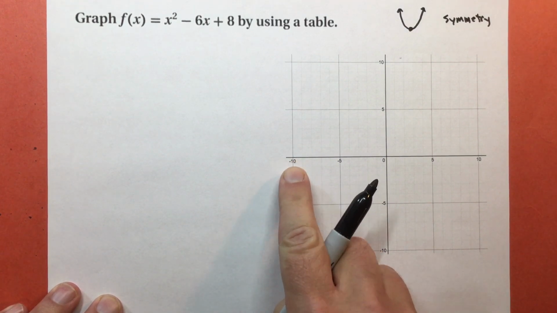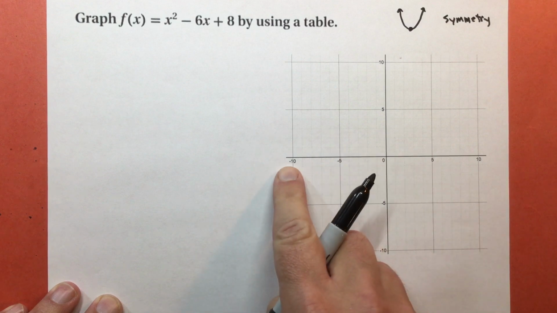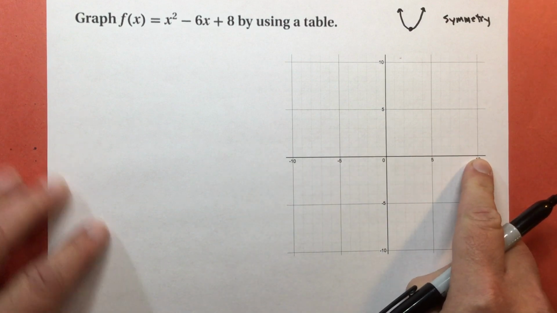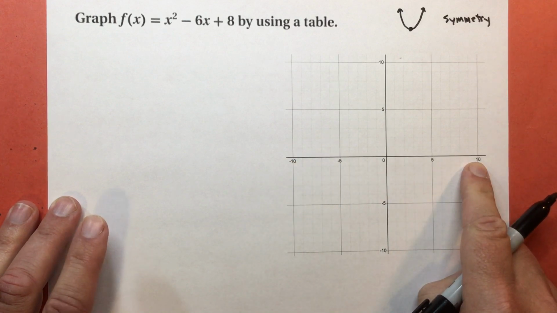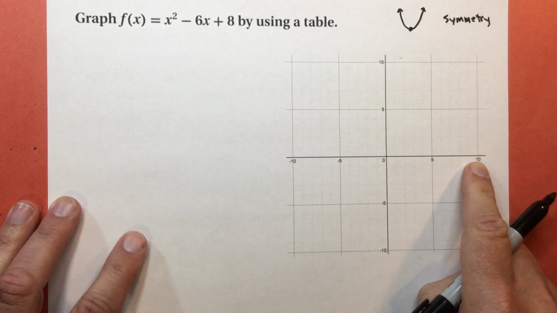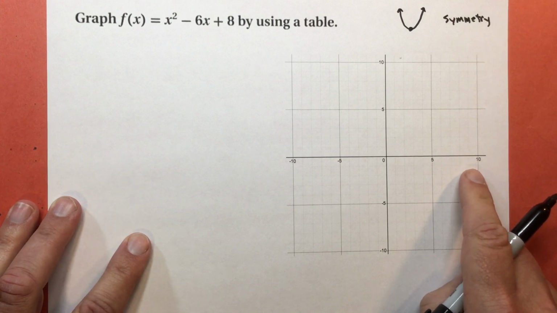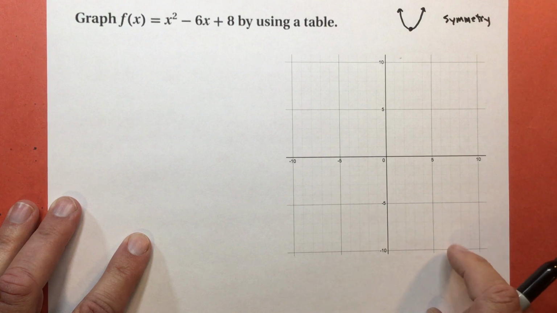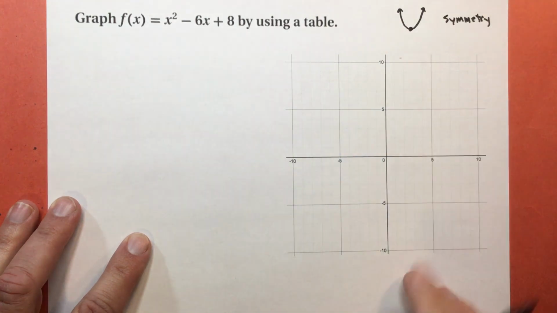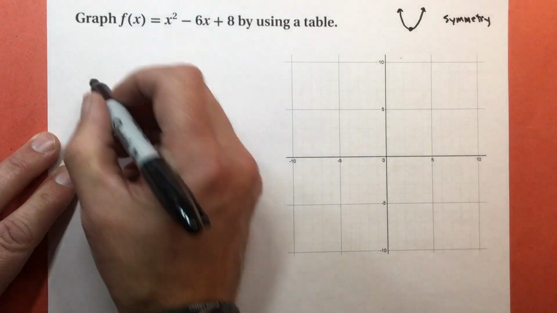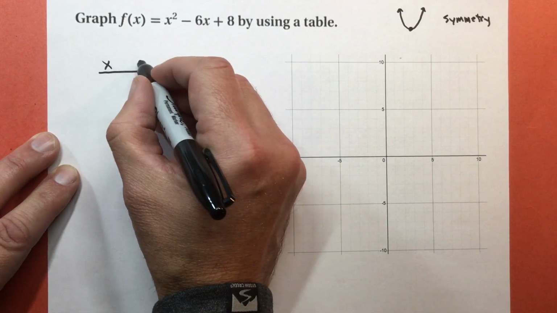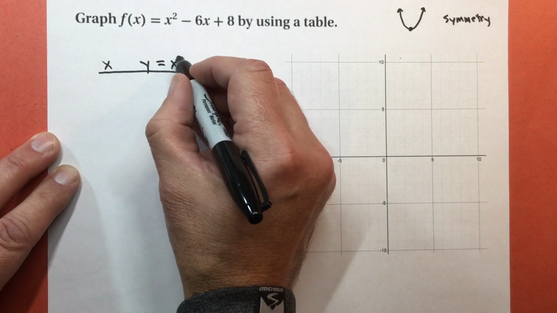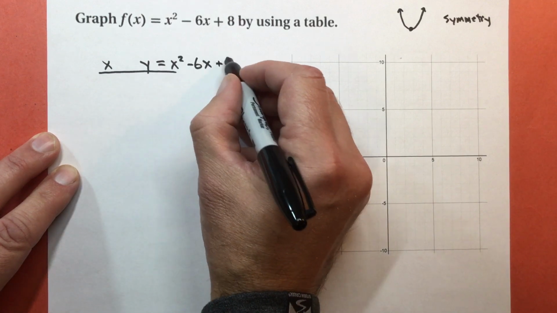So which x's should I pick? I can pick anything on this picture from -10 to +10. Now that's a lot. As a matter of fact, you can even use the fractions in between and all the decimals in between, so you have an infinite number of choices. That's probably going to take too long. So what I want to do is pick enough so that I can figure out what the shape of the graph is going to be. Hopefully I'm going to pick something where the vertex is going to be. So let's start. This is going to be my x value, and this is going to be my y value, which is going to be x squared subtract 6x plus 8.